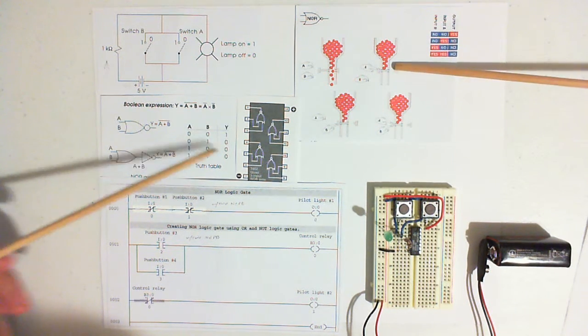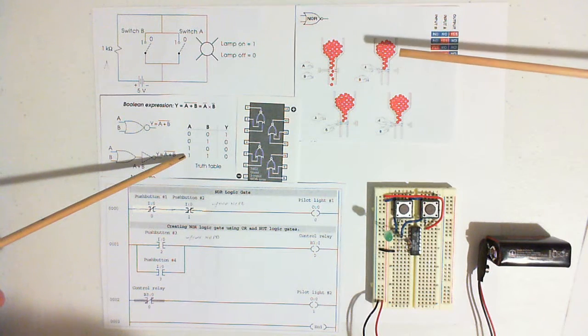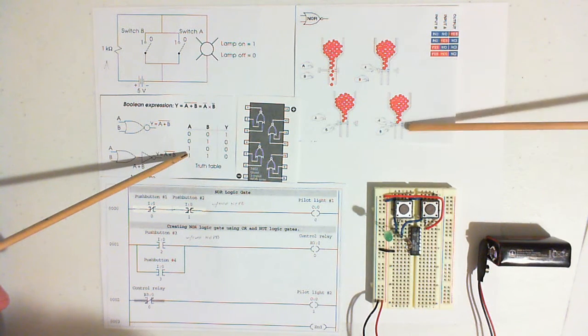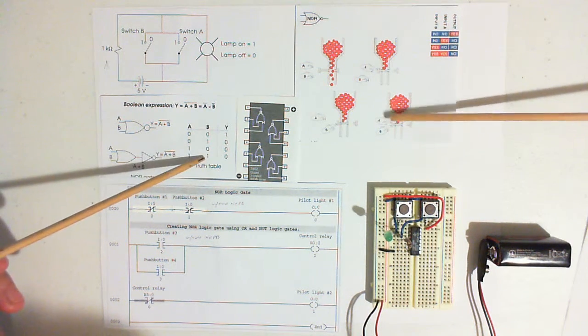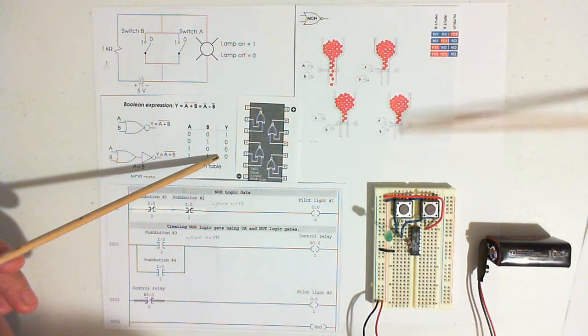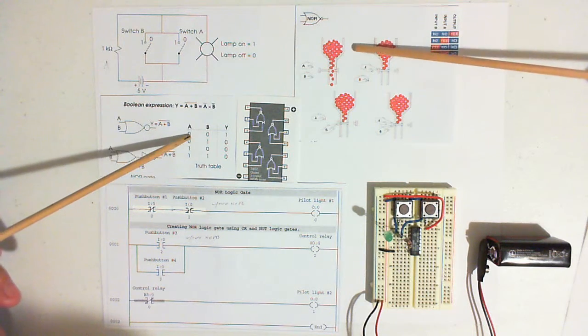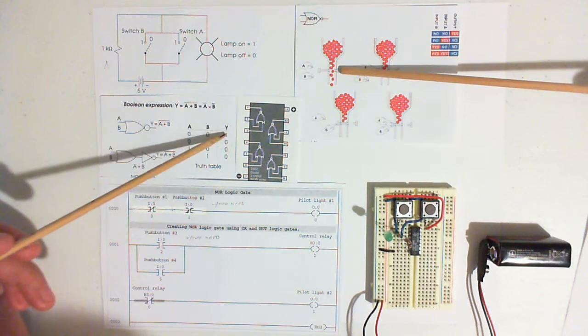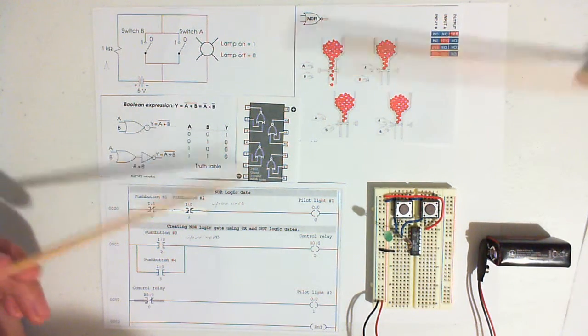Basically it cuts it off. But when A is pressed and B is pressed, you get no continuity flow going through. So it's only when you don't press either one that you get continuity flow going through.